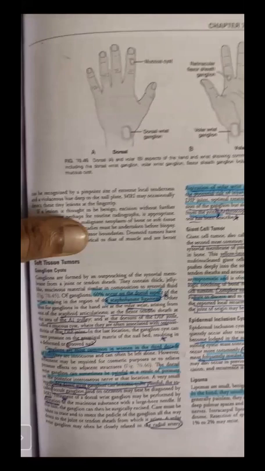It can also occur in the nail bed, causing a grooved nail. Then next para, ganglions are most common in women in the third decade of their life. Most common age group is third decade, most common in women. The dorsal wrist ganglion can sometimes be painful as a result of pressure on the PIN. So this can be asked.